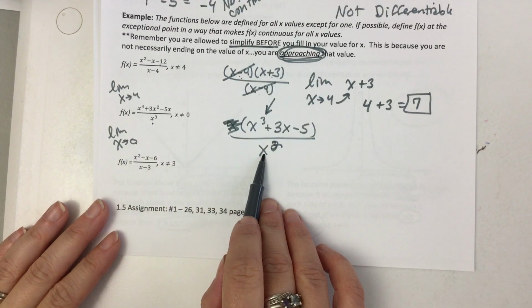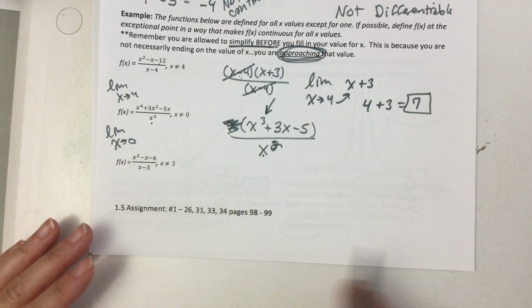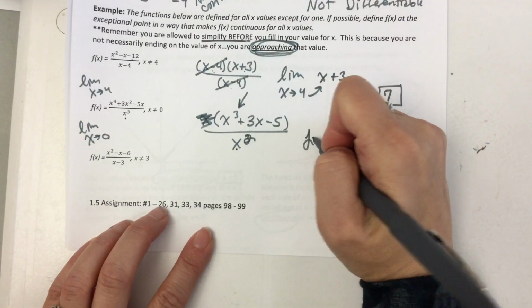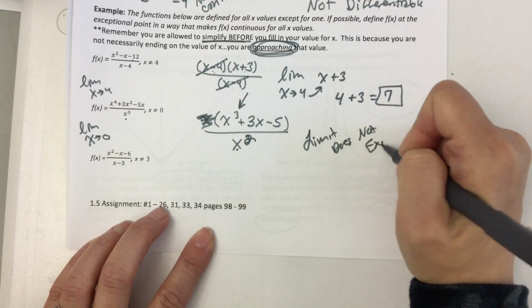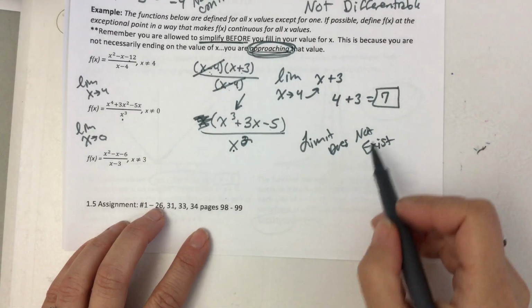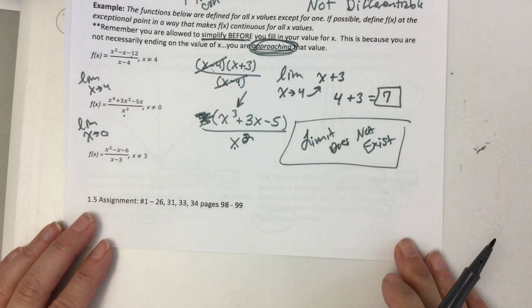Can I put a 0 in now? No. We simplified it first and it still doesn't work. That's when the limit does not exist. If you try to simplify it first and it still doesn't work, then the limit does not exist.